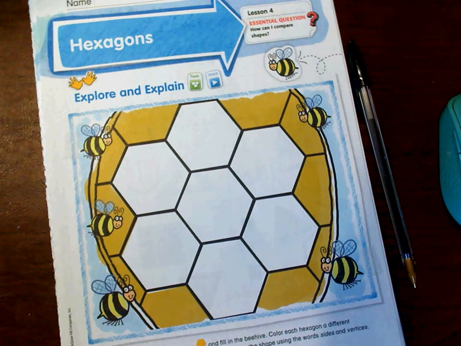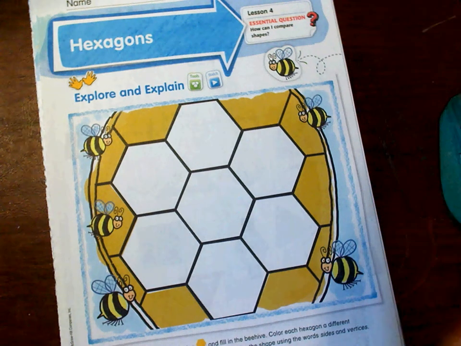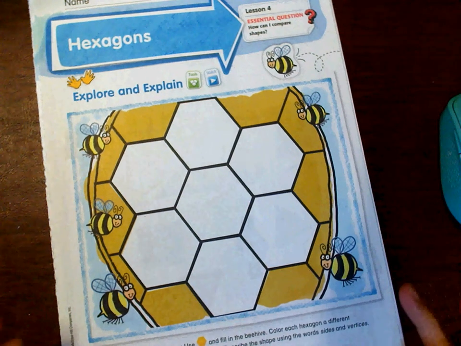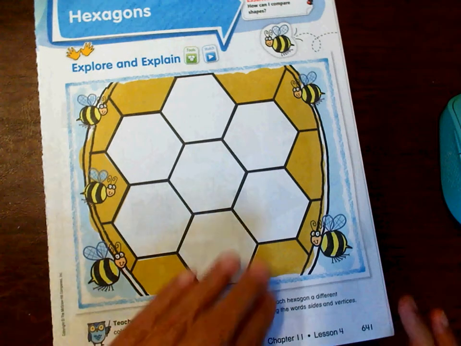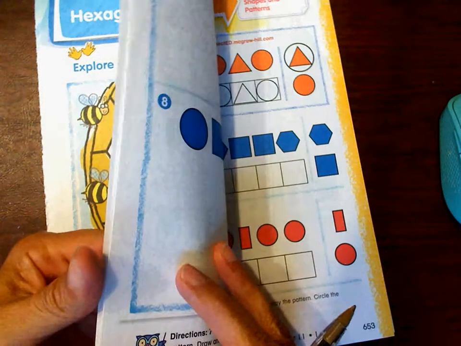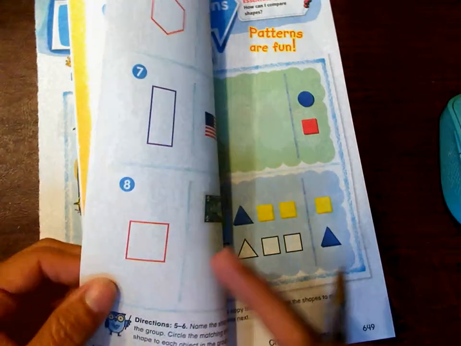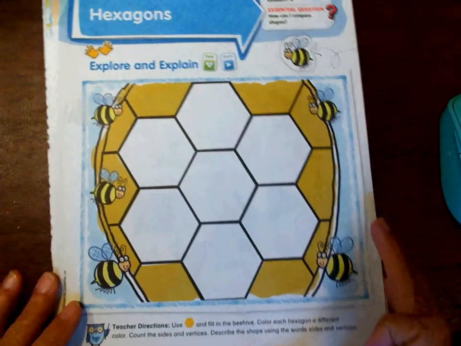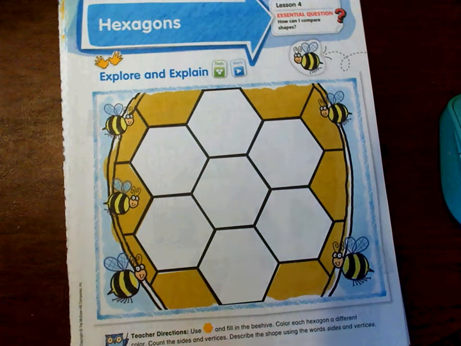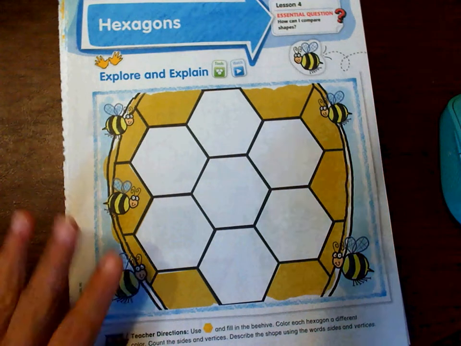Today we're going to be working on a new shape. It's called a hexagon. You're going to need your packet, pages 641 all the way through the check your progress page, and go to page 648, page 648. But today we're going to talk about a new shape called a hexagon.